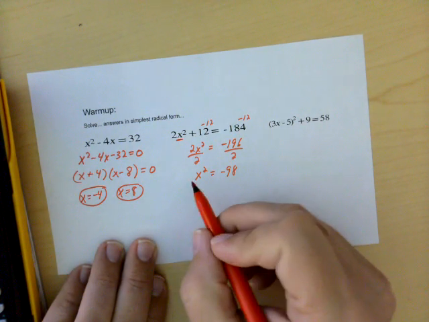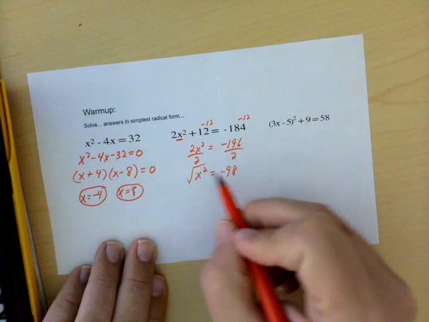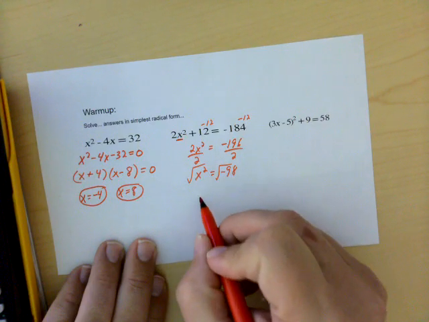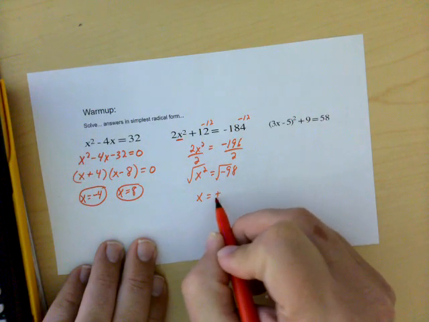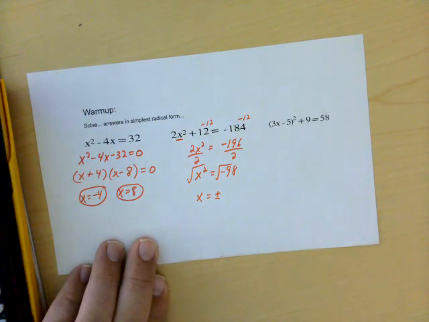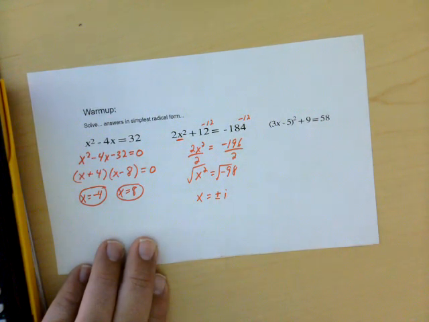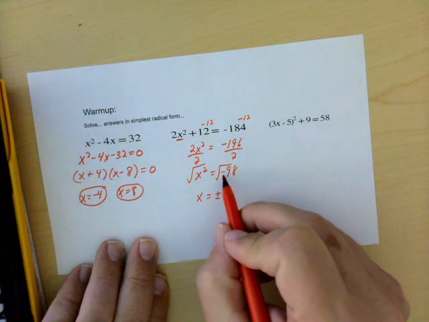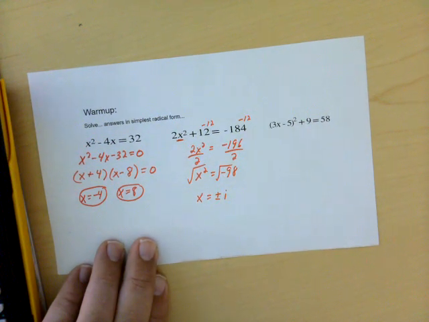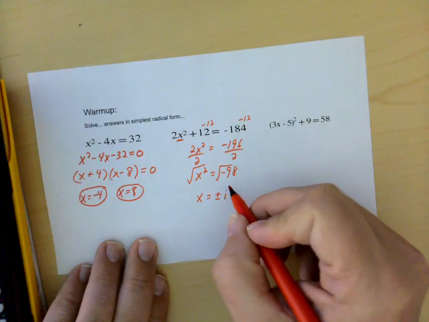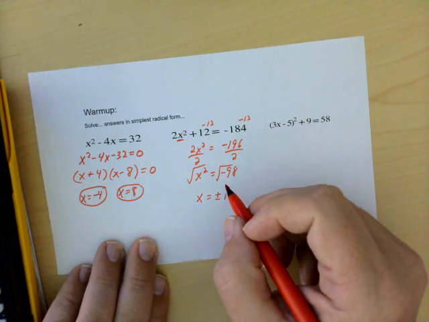Okay? And then your last move is to take the square root. Okay, now here we know it's going to be imaginary. So remember, plus or minus. The moment you take the square root, you have a positive answer, you have a negative answer. And in this case, it is going to be imaginary. So I know it's going to be an i because there's a negative underneath my square root. And then I also need to make sure you can simplify it.